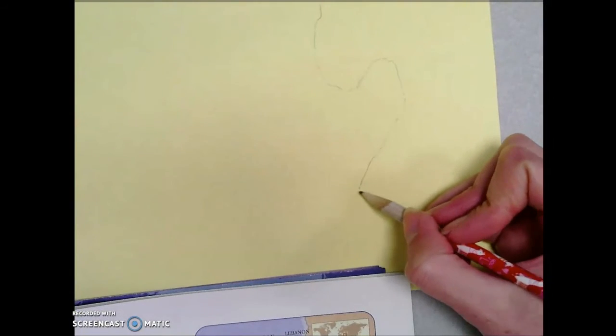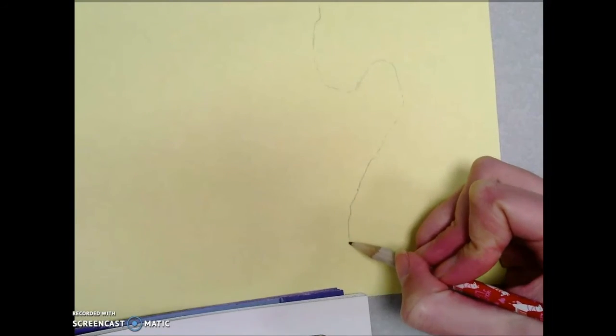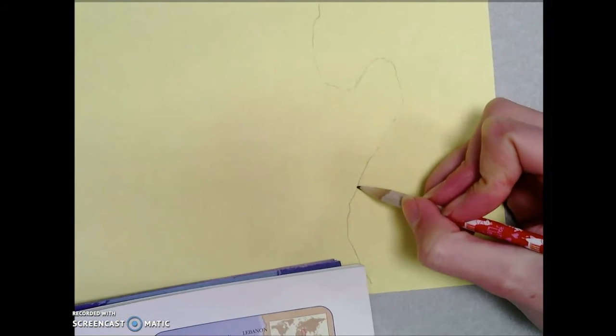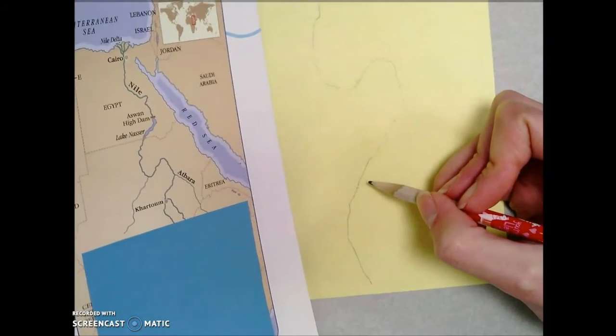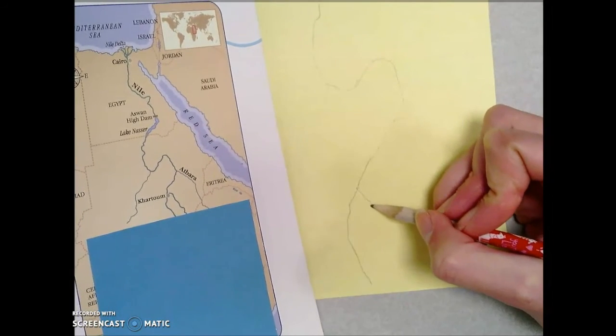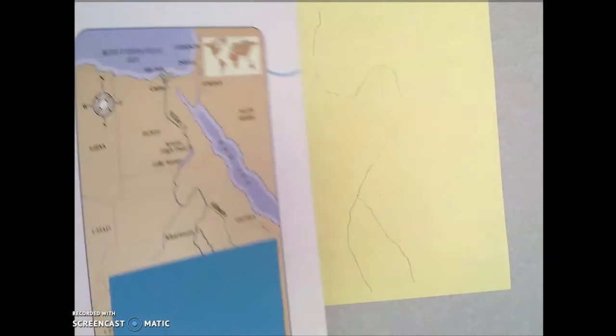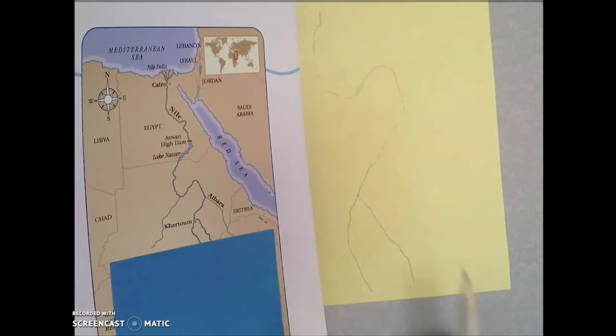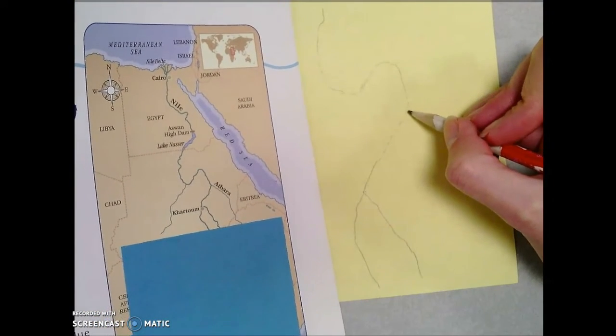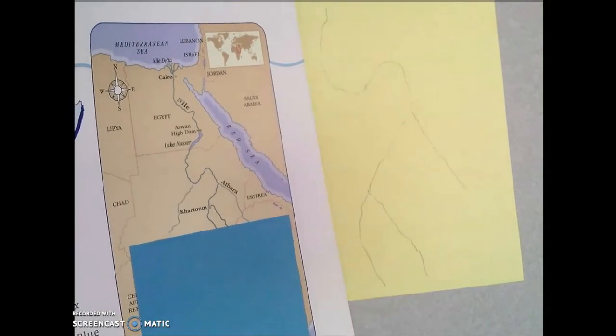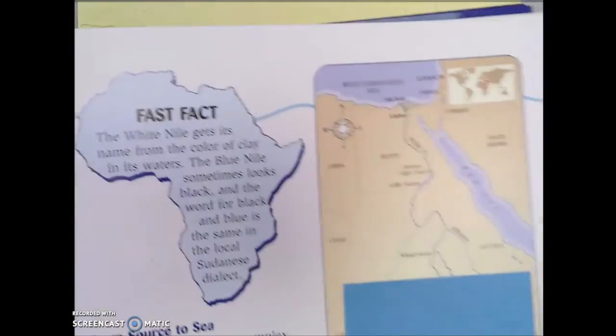And then I need to make sure I save some space so that I can show where the Blue Nile and the White Nile separate. I can add some of those smaller tributaries. The biggest one here is at Bara. That's the one I'm going to choose to include.